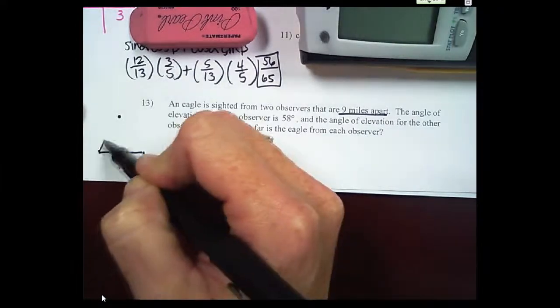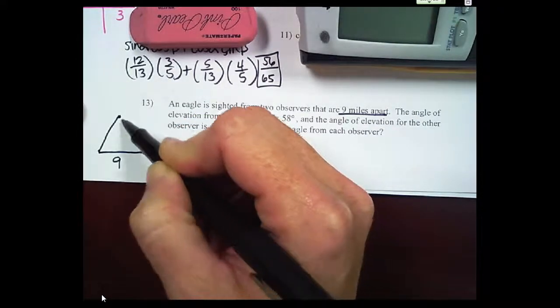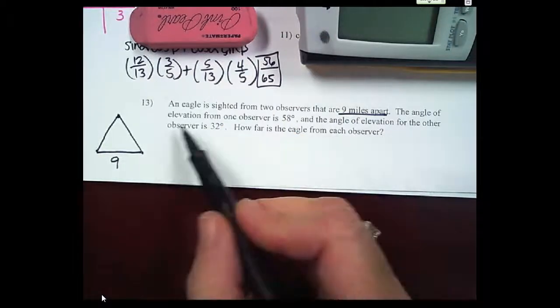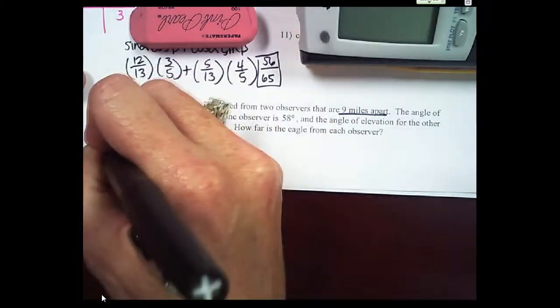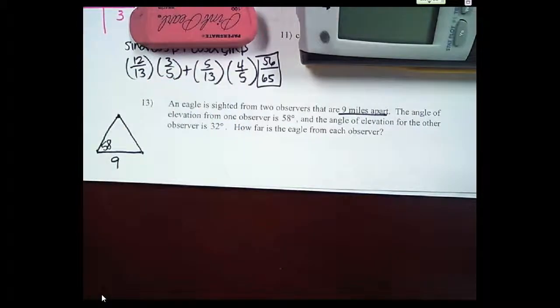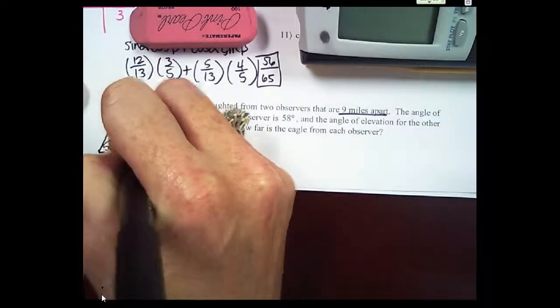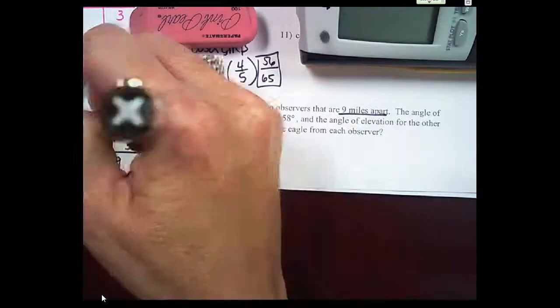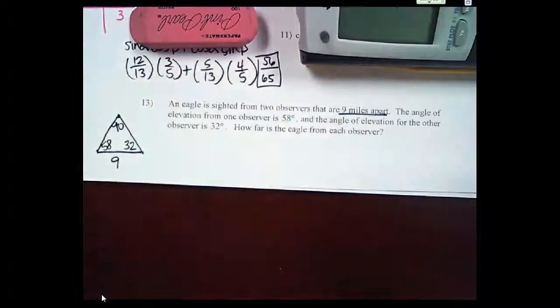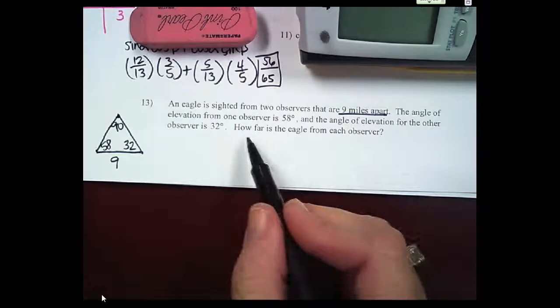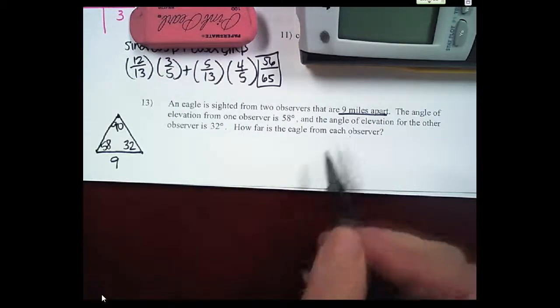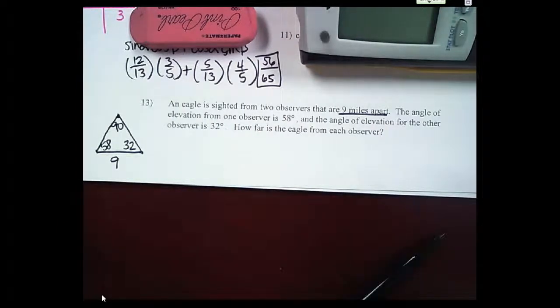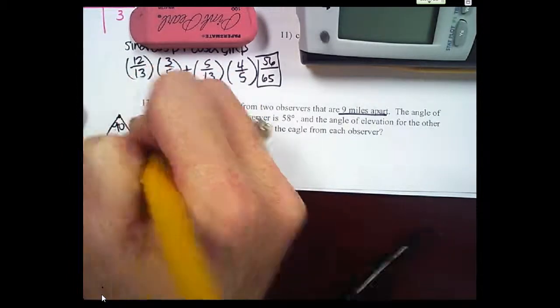So they're looking at the eagle, one guy from this side and one guy from this side. And it says the angle of the elevation from one observer is 58, so we'll put a 58 here. And the other is 32. Can I find that missing angle? Absolutely. So do 180 minus 58 minus 32, and the other angle is actually 90. Okay? And the question says, how far is the eagle from each observer? So you have to find two things. Let's start with this one, A.